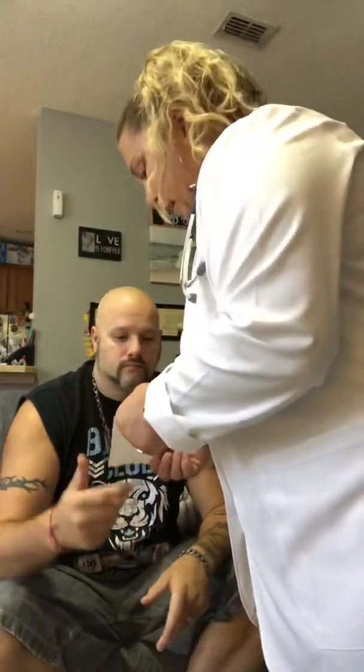We can check the visual acuity, which we will do using my little eye chart. I'm going to have you hold that there with both eyes. Read to me the smallest line that you can. 4, 2, 5, 7, 3, 9.